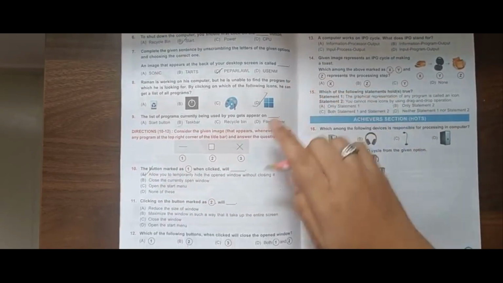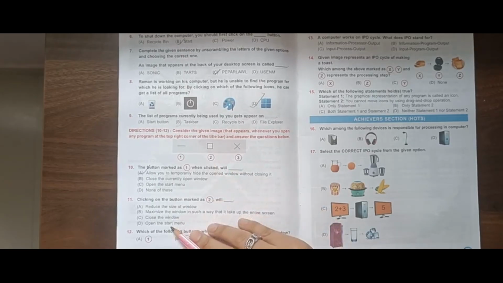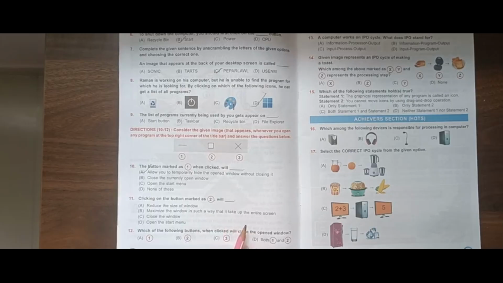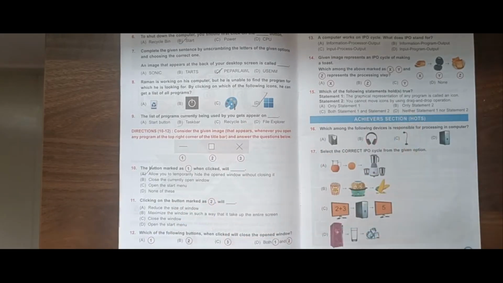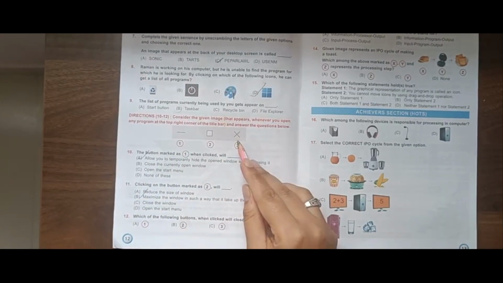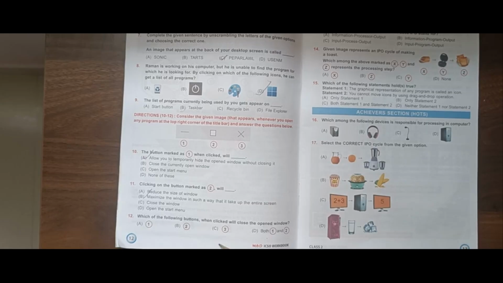Clicking on the button marked as 2 will do what? Is it maximize or minimize? Reduce the size of the window? No. Maximize the window in such a way that it takes up the entire screen. It will open on the whole monitor. So the answer is B. Close the window, we use the cross button. Open the start menu, we use the Windows button. Which of the following buttons when clicked will close the opened window? The answer is C. For closing we use the cross button.